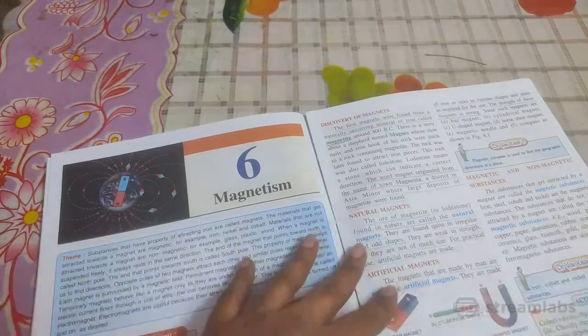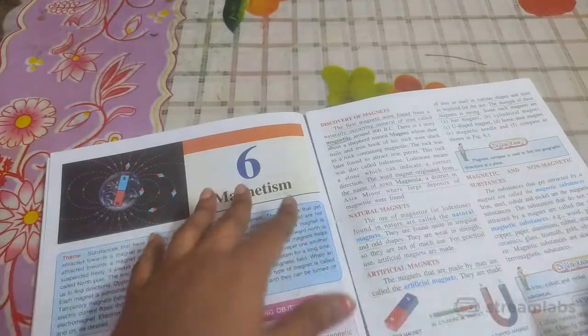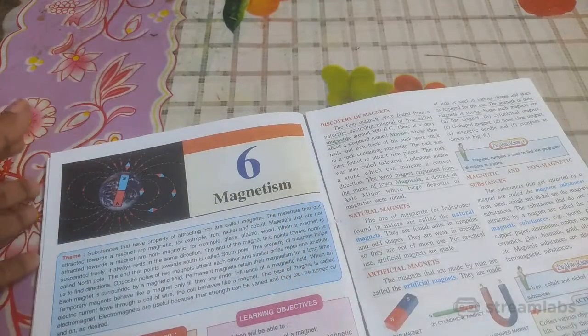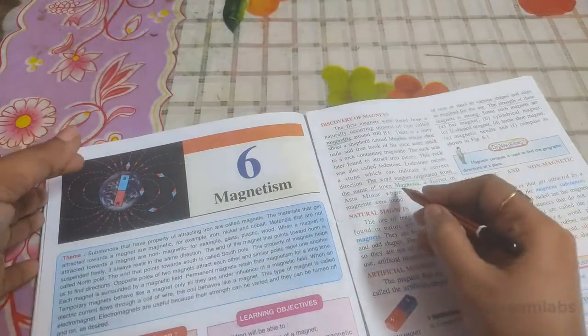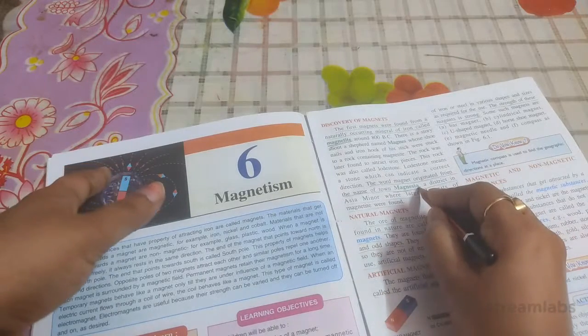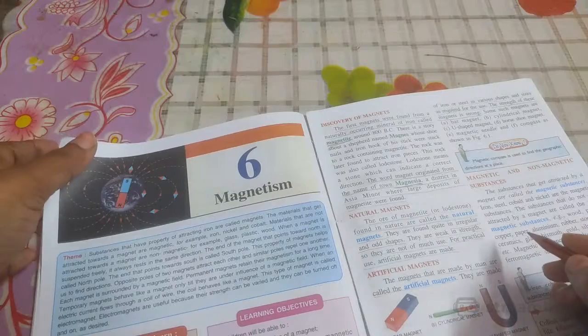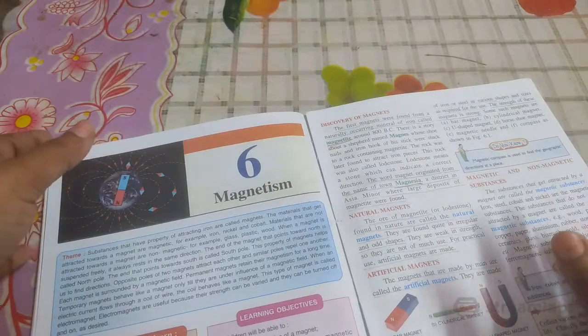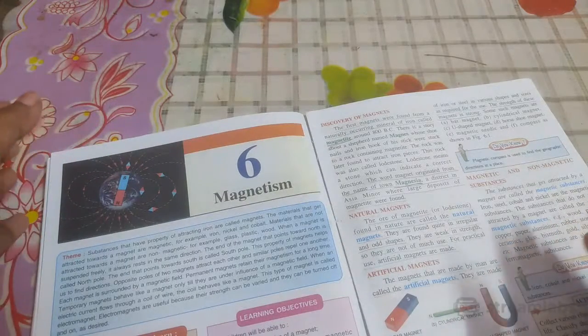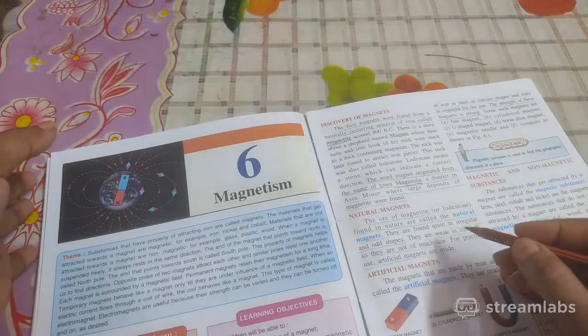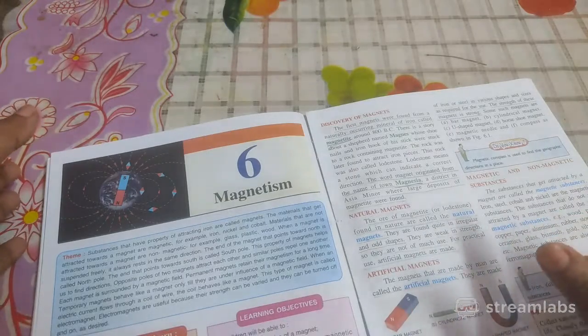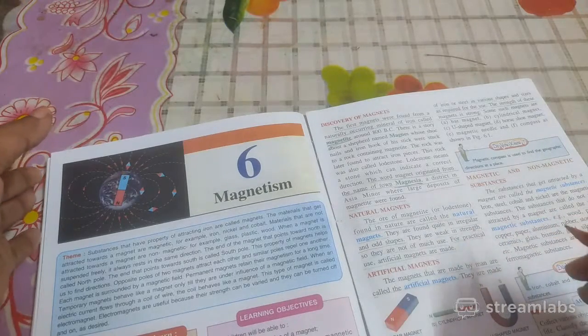Now, the word magnet originated from the name of a town. What is the name of the town? Magnesia. Yes, the name of the town is Magnesia. And this Magnesia is a district in Asia Minor where large deposits of magnetite were found. Clear? So that is why the name of that material is called magnet.